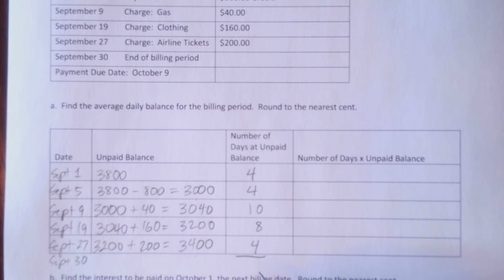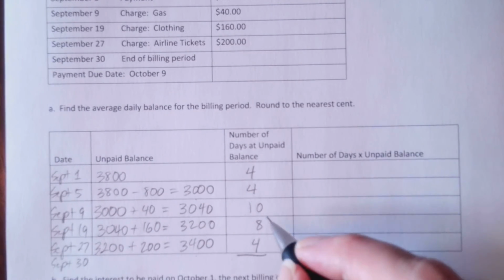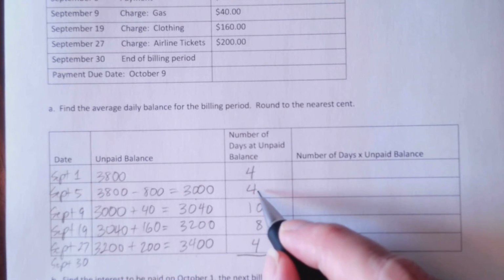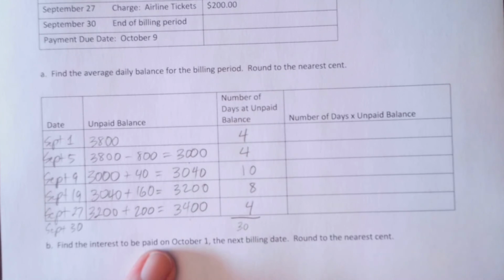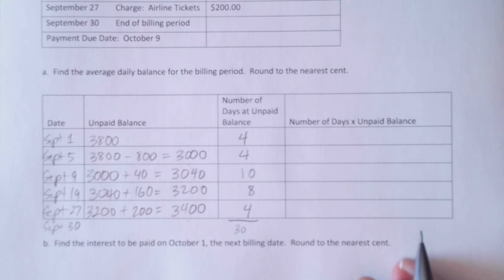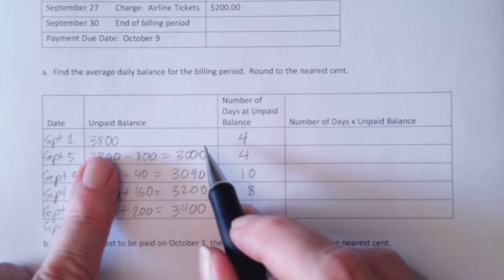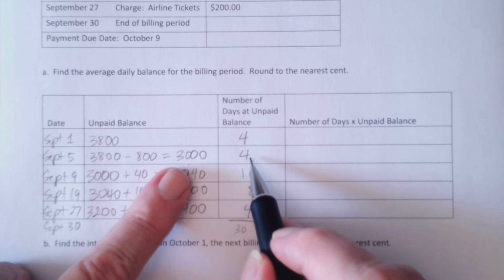Now the key to make sure you didn't make a mistake is add up all your days. In September, remember it's from the 1st to the 30th. That's what it told us up here. Should have 30 days. If you add these numbers, that's 8, 18, 26, and 4 makes 30. And so you can see that we have activity for 30 days, so we're good. So now we could say, okay, 3,800 plus 3,800, we could do that 4 times, plus 3,000 plus 3,000, and again we could do that 4 times.